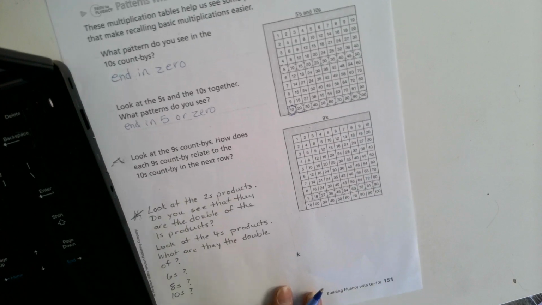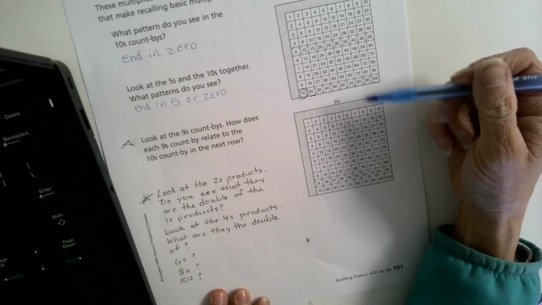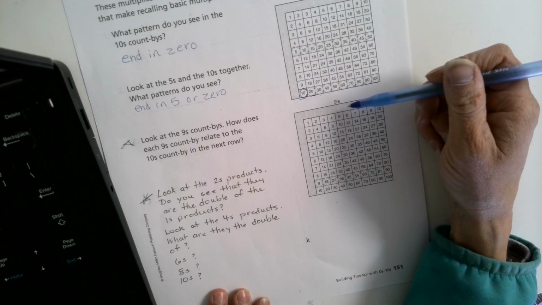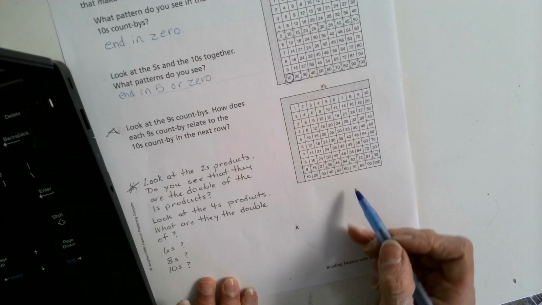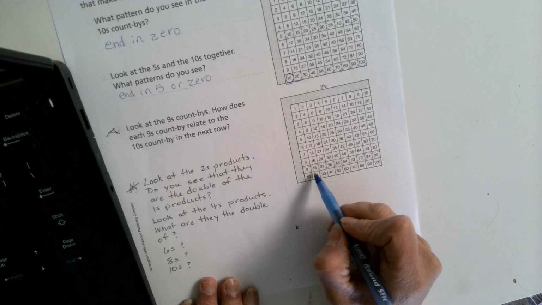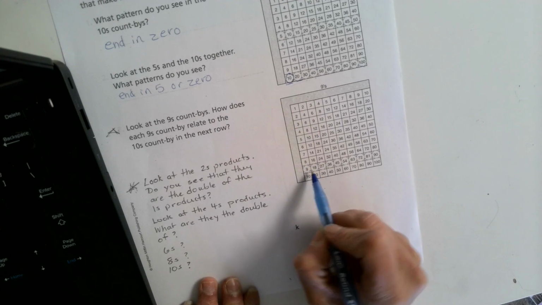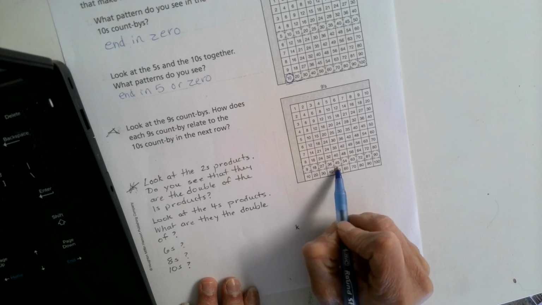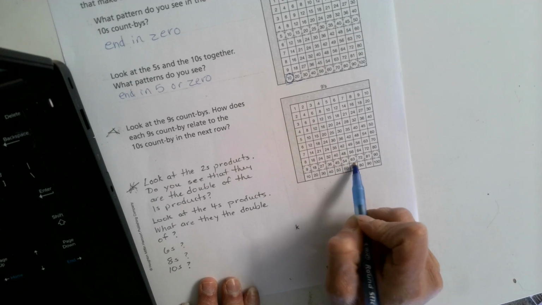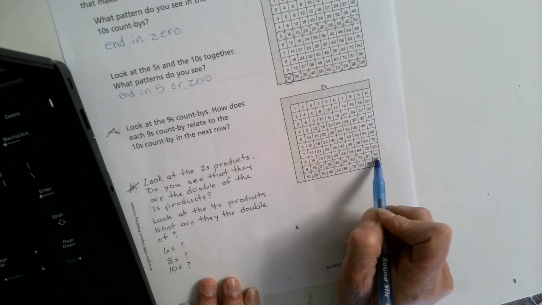Now we have a multiplication table for the 9s. When you look at the 9s and 10s, how are they related? So when you do your 9s count bys, you have 9, 18, 27, 36, 45, 54, 63, 72, 81, and 90.